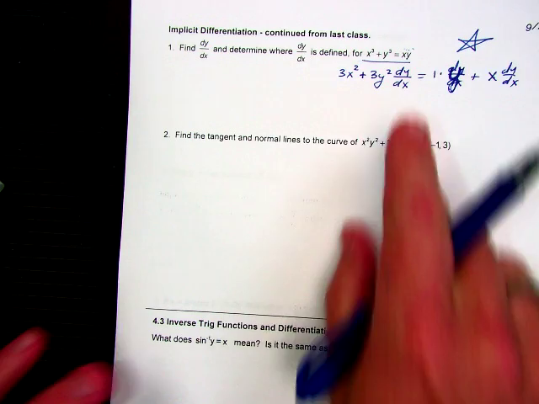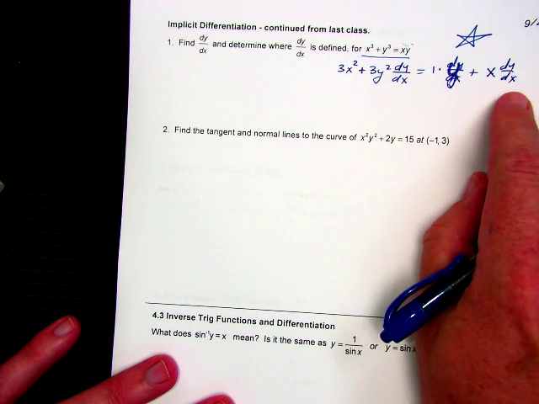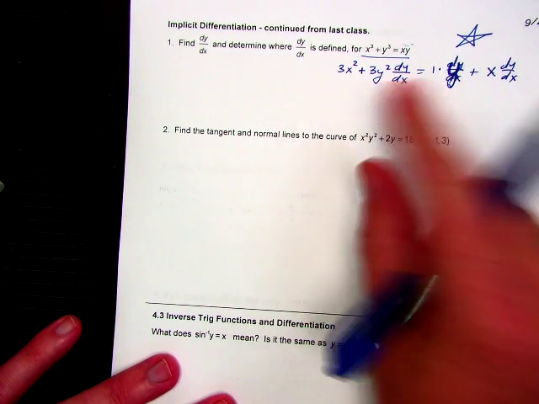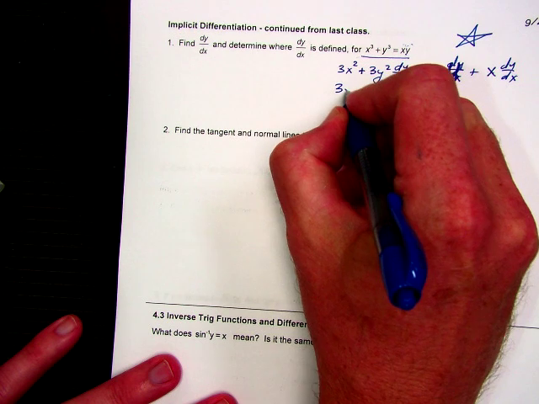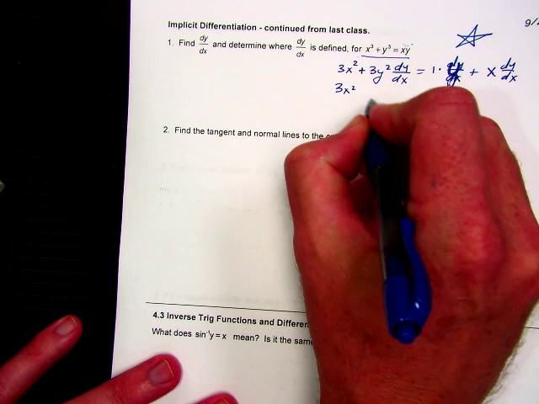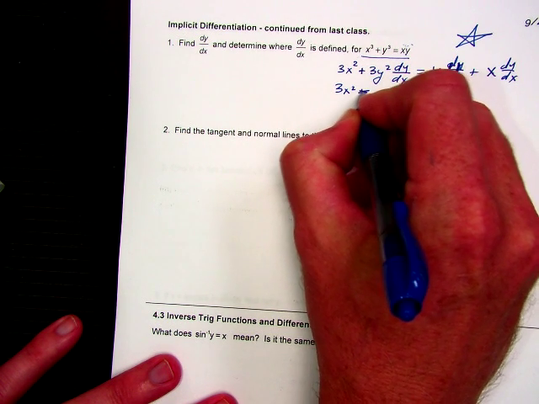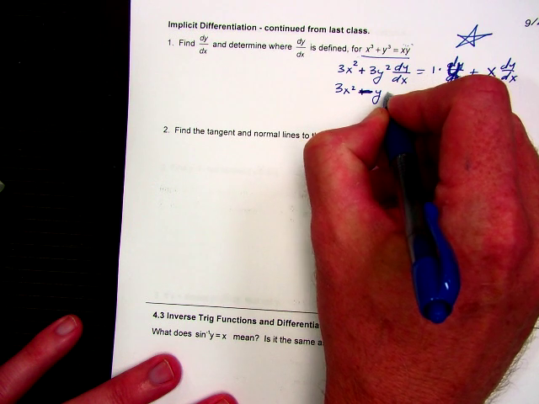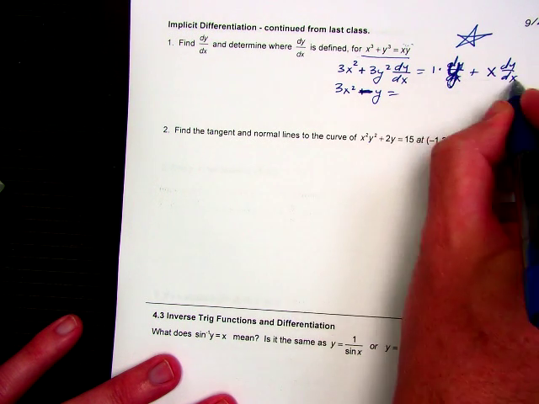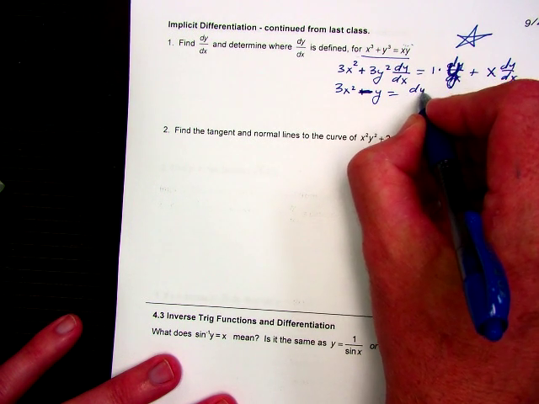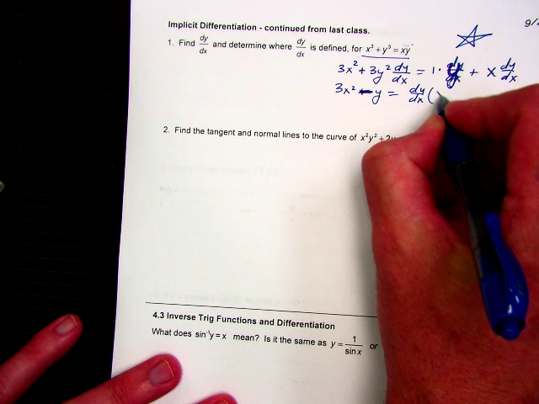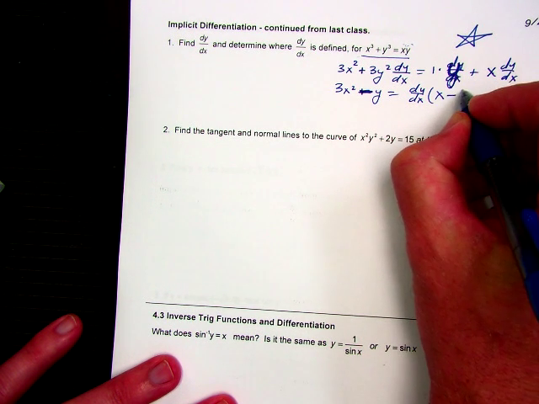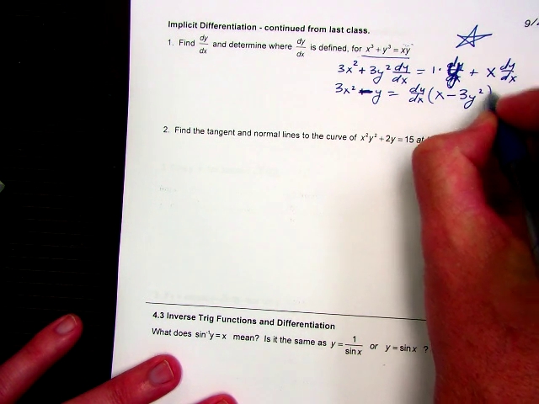So I'm going to bring them all over to the left and bring all the non-dy/dx terms to the other side. So I get 3x squared minus y is equal to, and I'm going to factor it out also, dy/dx times x minus 3y squared.